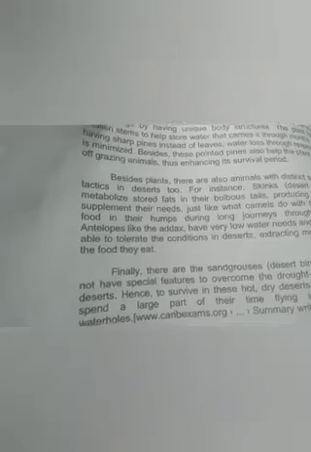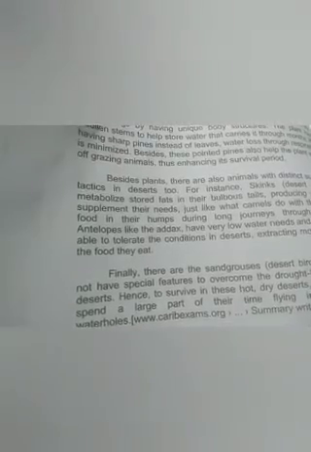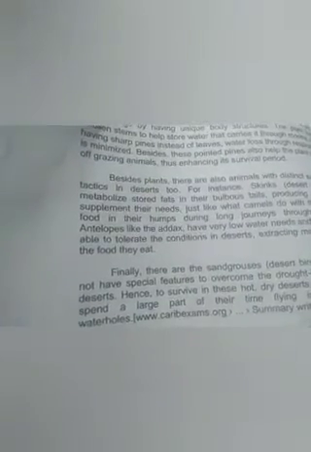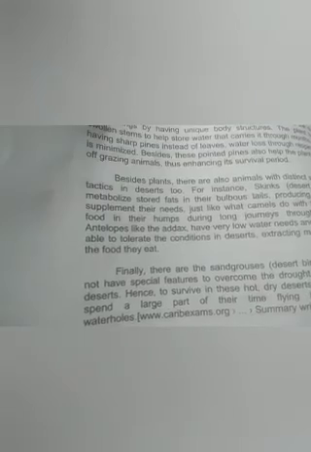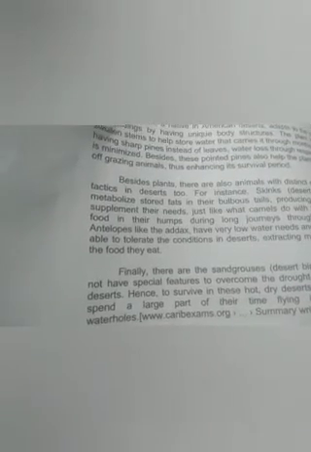The plant has swollen stems to help store water that carries it through months. By having sharp spines instead of leaves, water loss through transpiration is minimized. Besides, these pointed spines also help the plant ward off grazing animals, thus enhancing its survival period.